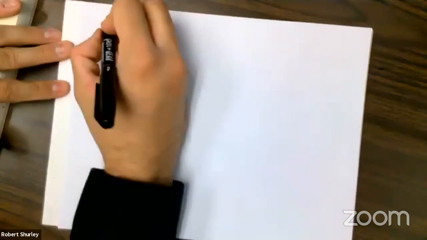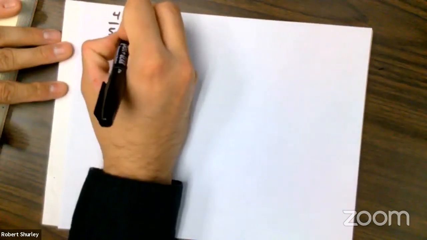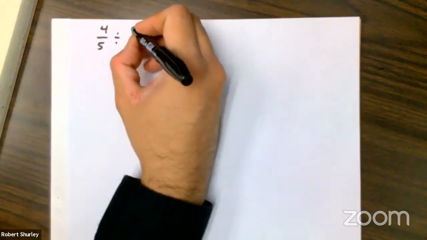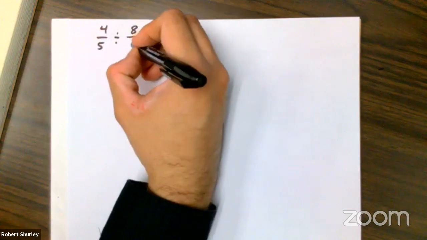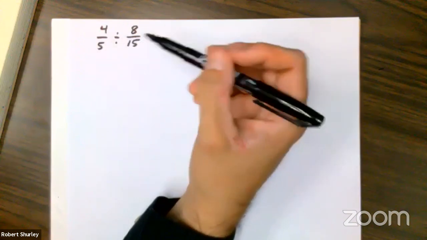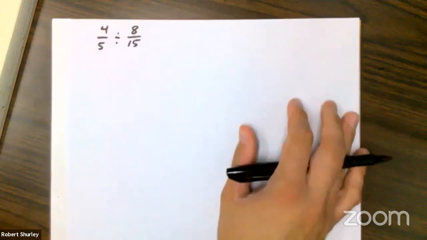So if you don't remember how to divide fractions, let's go over this for a second. Let's say I had 4/5 divided by 8/15, okay? If you wanted to divide fractions, there's this old adage that says keep, change, flip.